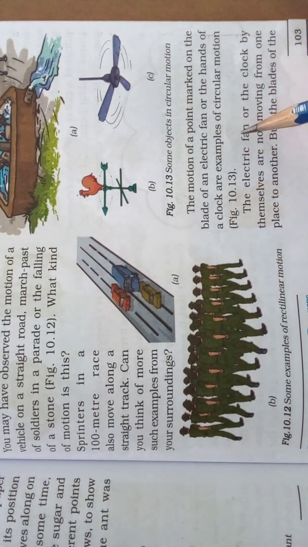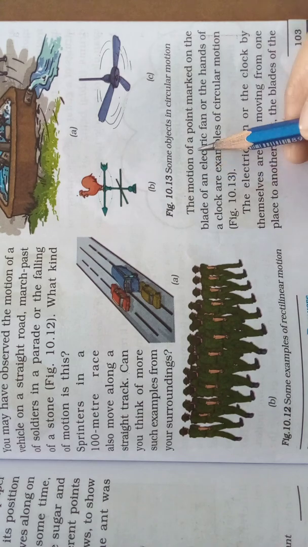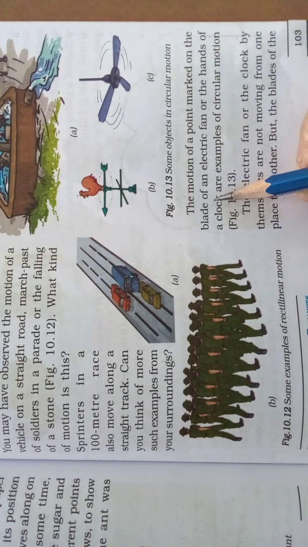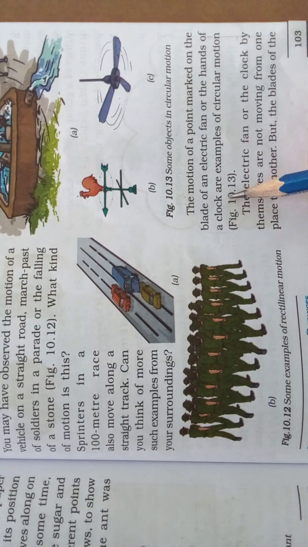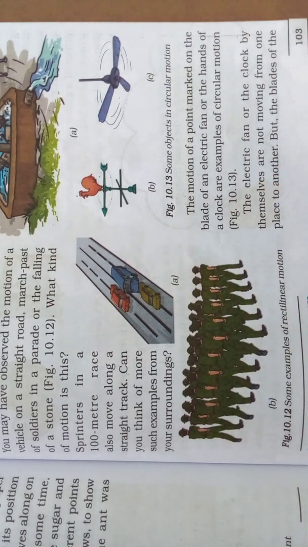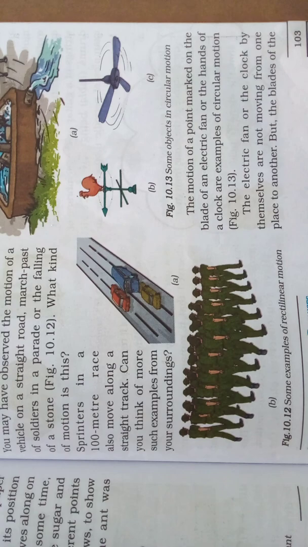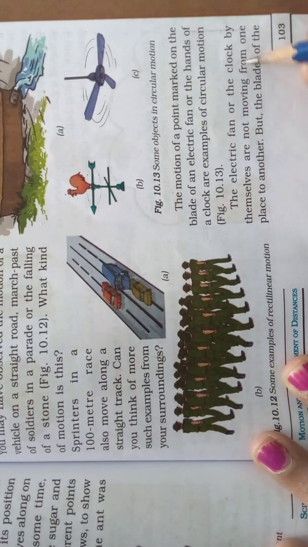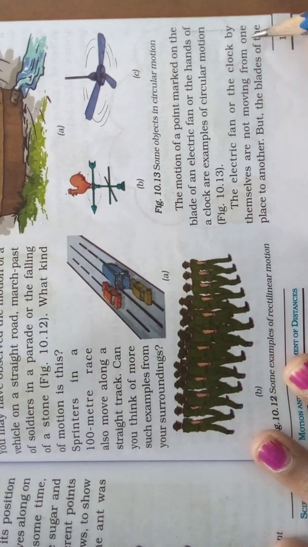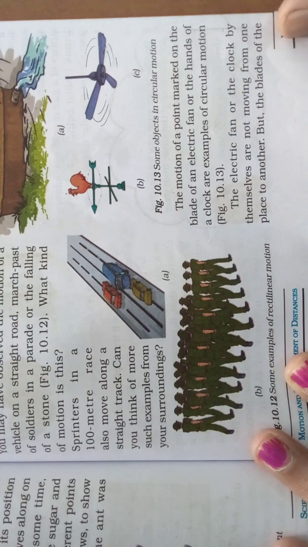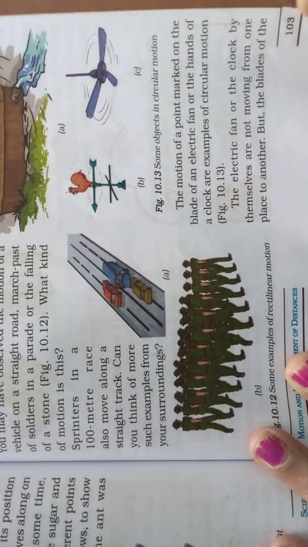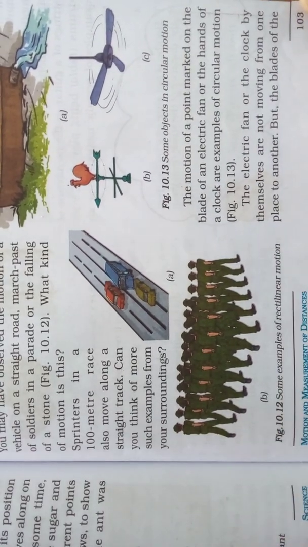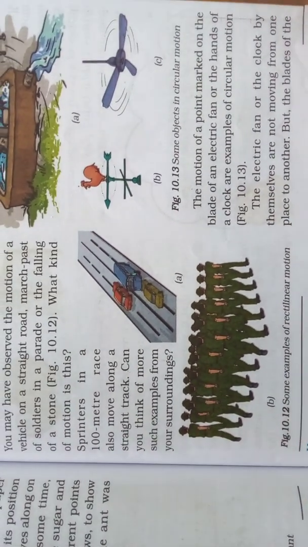What are the examples of circular motion? The motion of a point marked on the blade of an electric fan or the hands of a clock. The hands of the clock are also in circular motion only. The electric fan or the clock by themselves are not moving from one place to another, but the blades of the fan are moving. The fan is not entirely moving. Only the blades are moving, and in the clocks also the hands are moving.